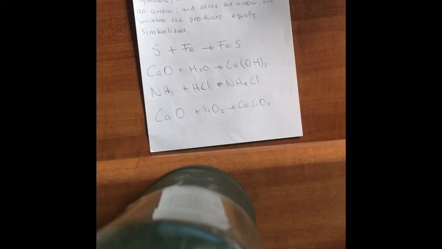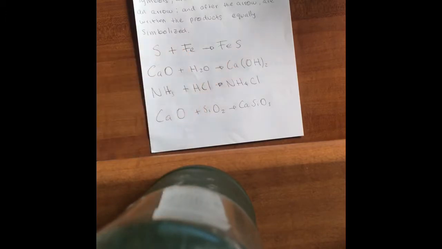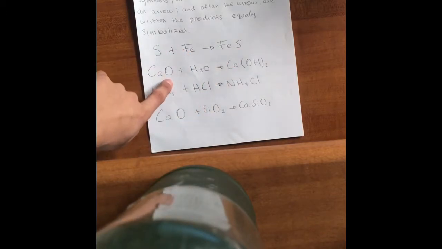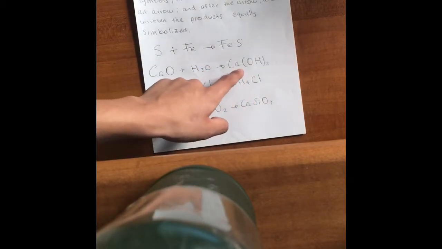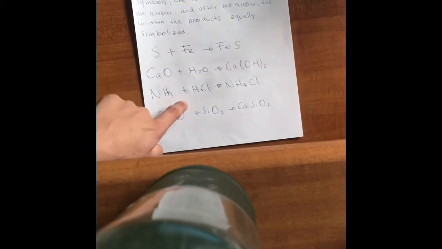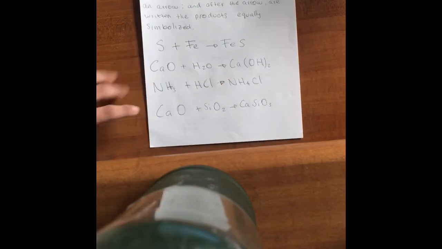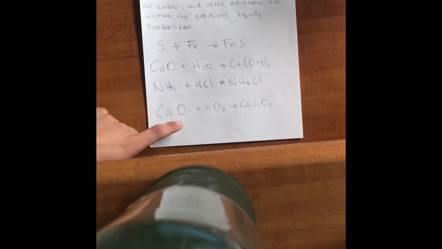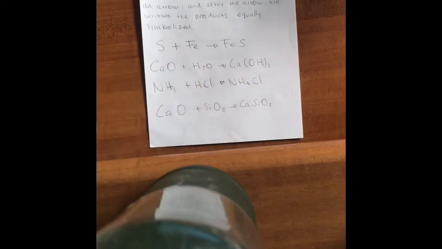Here we can see some examples. For example, sulfur plus iron, and the transformation is iron sulfate. Here, calcium oxide plus water, and here it says the transformation is Ca(OH)2. Here's another: NH3 plus HCl transformed to NH4Cl. And the last one is CaO plus SiO2. The transformation is to calcium silicate, CaSiO3.